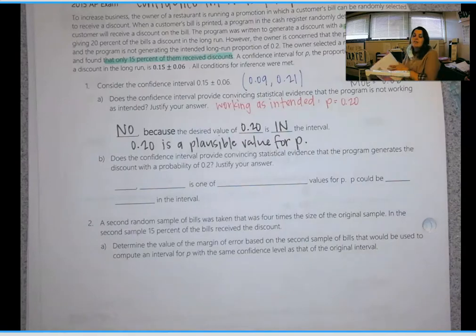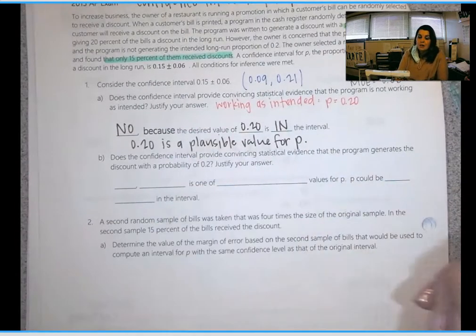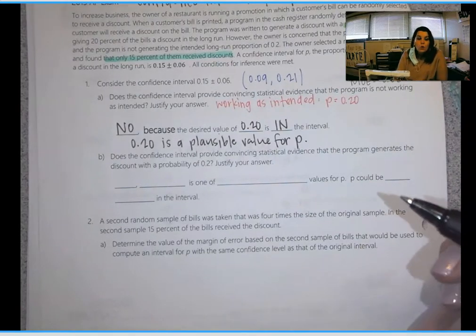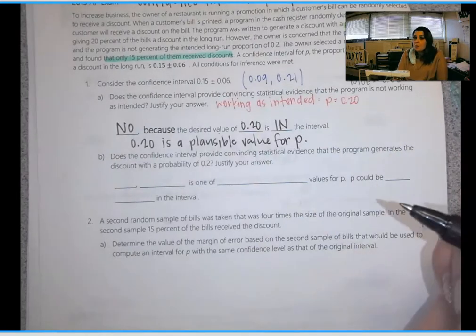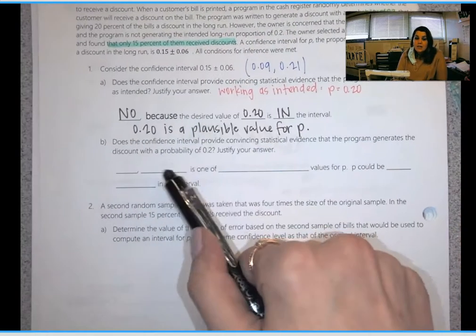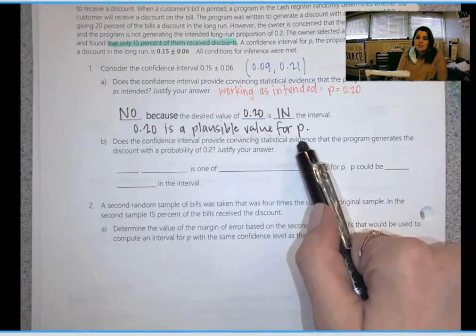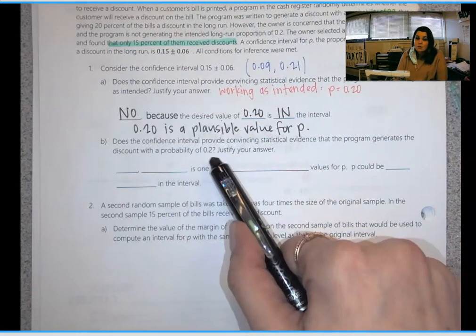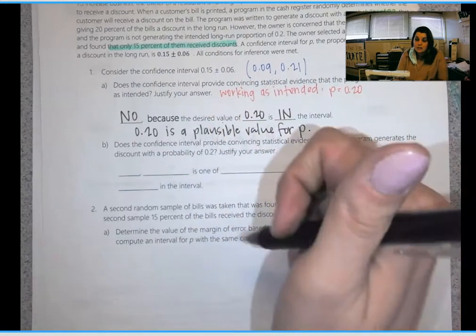Is this evidence that supports the claim? And remember, we no longer say our confidence interval or our dot plot supports the claim. We're only looking for evidence against the claim. So is this convincing statistical evidence that the program generates a discount with a probability of 20%? No.